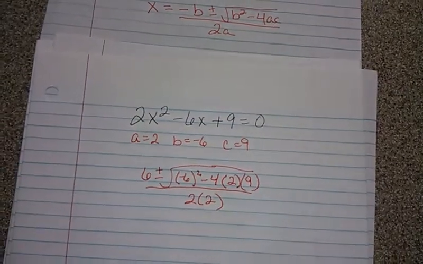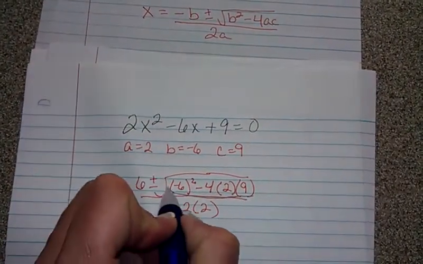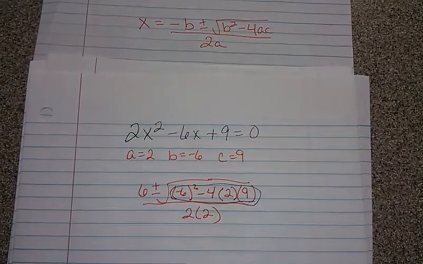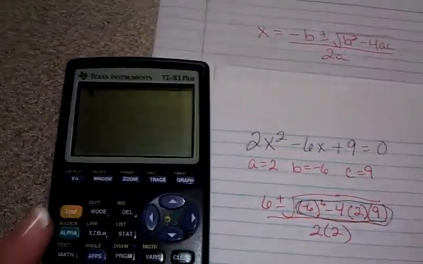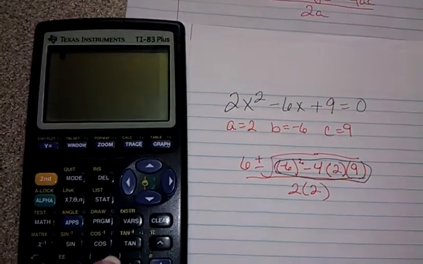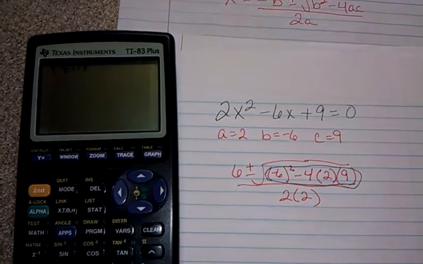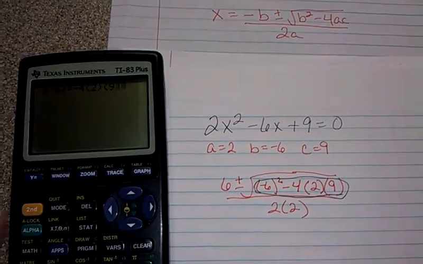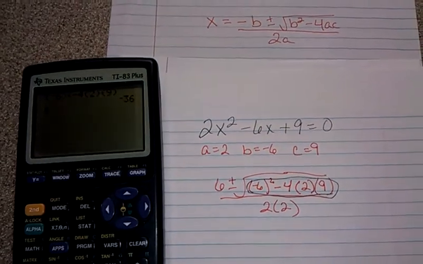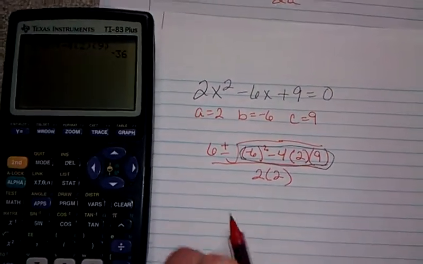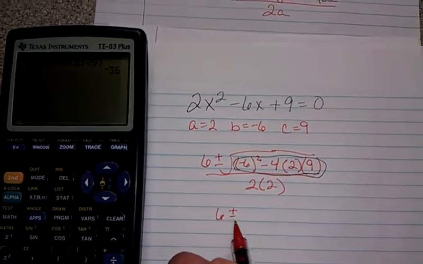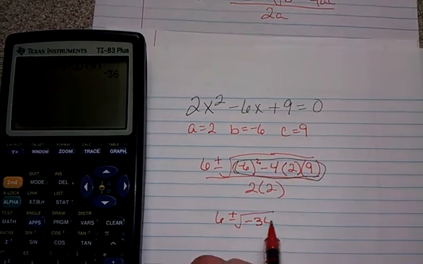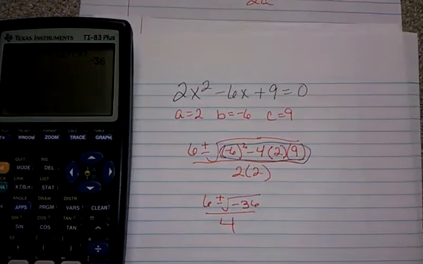Okay, so now we're going to go and put this in the calculator right here, and I have negative 6 squared minus 4 times 2 times 9, and I get negative 36. Now this is going to come up with an interesting fact. 6 plus or minus the square root of negative 36 over 4.